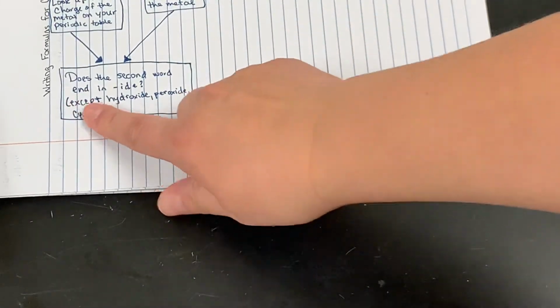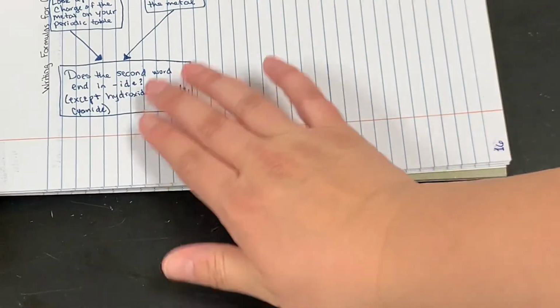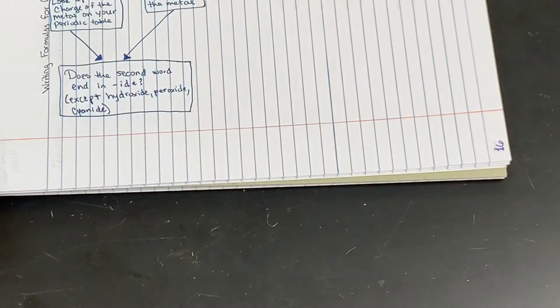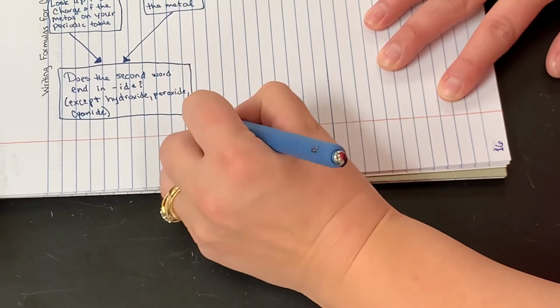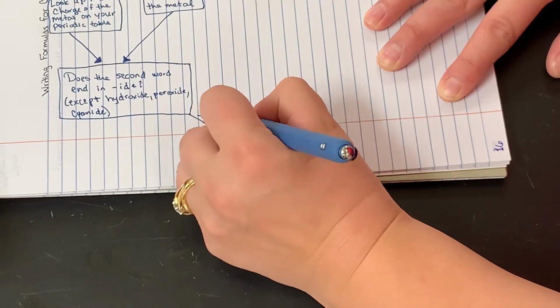Okay, now remember there are 3 exceptions. There are 3 polyatomics that do end in IDE. That's hydroxide, peroxide, and cyanide. Okay, so just remember that those are exceptions here. But in general, if it ends in IDE, yes, then it's binary.